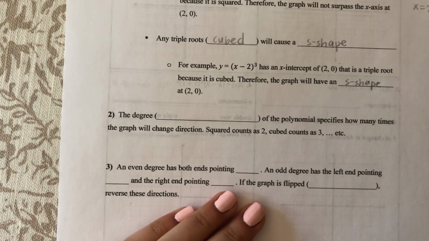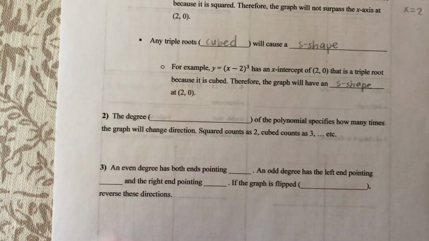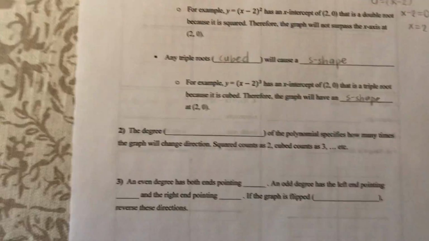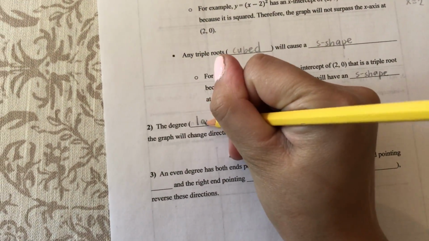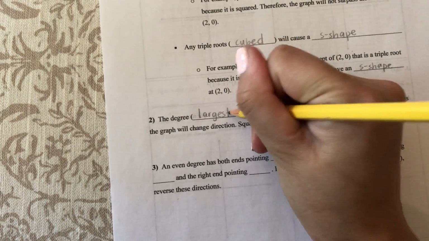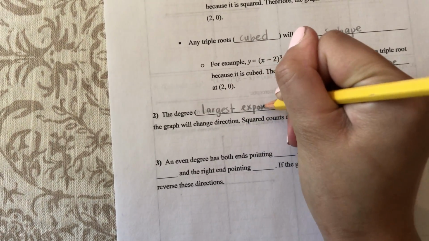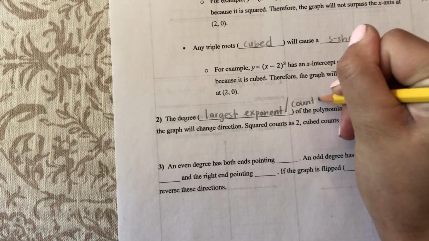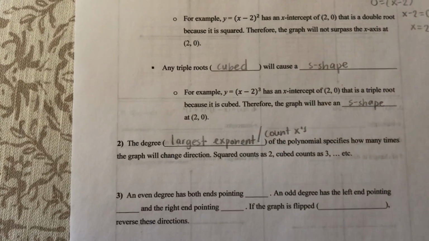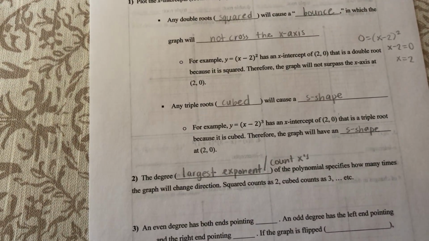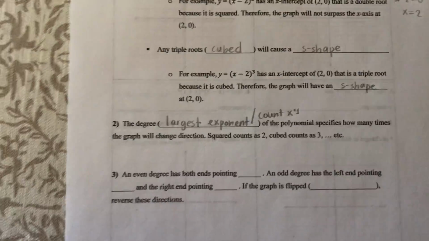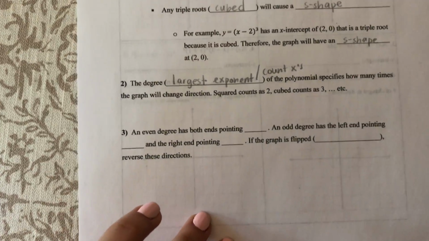The degree. I'm going to talk about how to find the degree of a polynomial, but basically you're just going to count the x's when it's in factored form. So the degree, or it's also the largest exponent when you FOIL it all out, but you can also count x's. The degree of the polynomial specifies how many times the graph will change direction, so like up, down. Squared counts as 2, cubed counts as 3. Again, this will make more sense when we do examples.